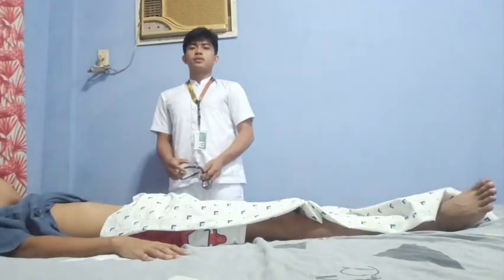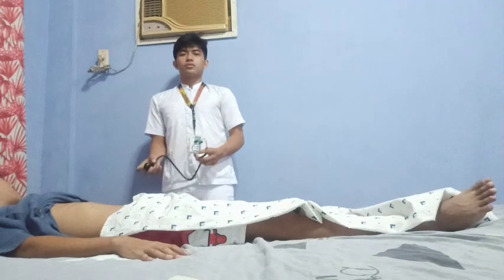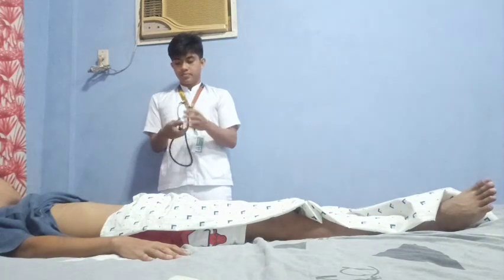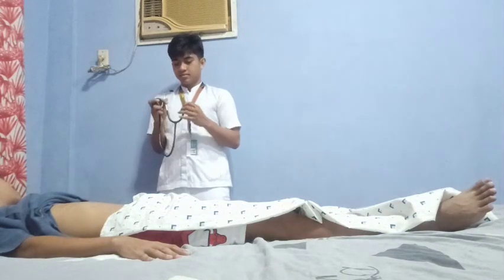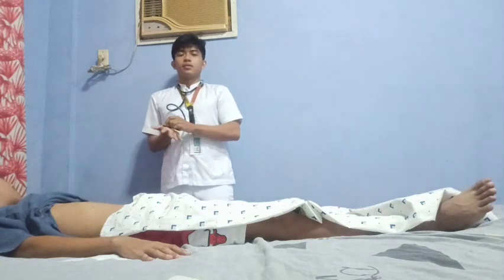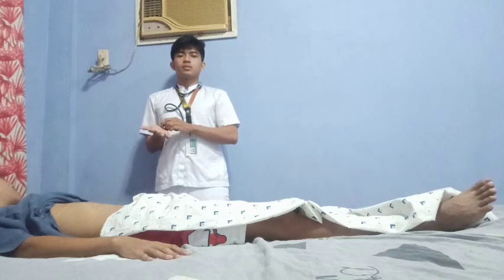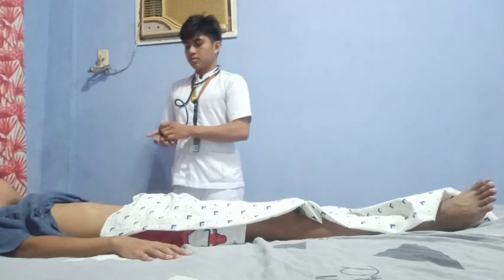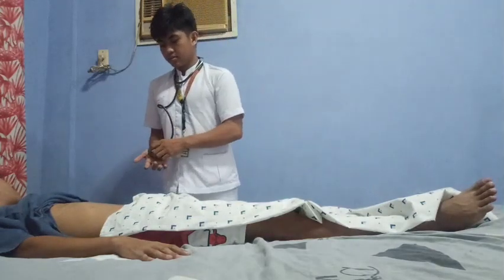Okay, next, for the auscultation, warm the diaphragm of the stethoscope by rubbing it against your palm. Then place it beginning in the right lower quadrant and proceed clockwise, covering all quadrants. Listen for at least 1 minute in each quadrant.